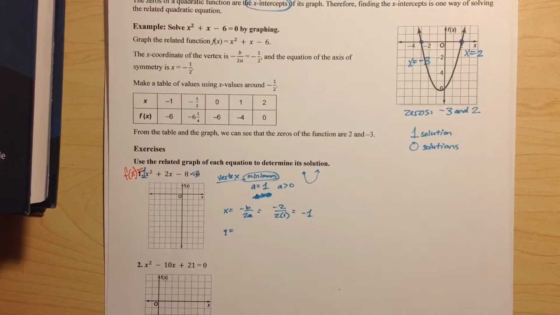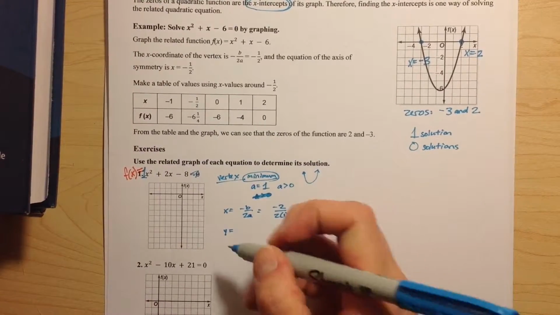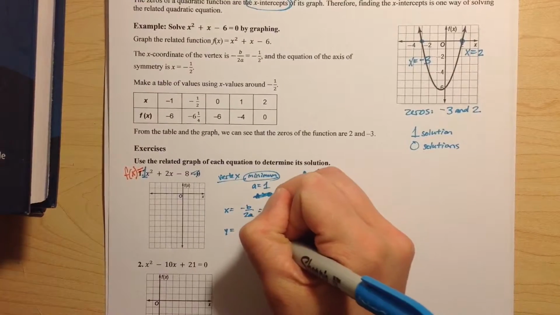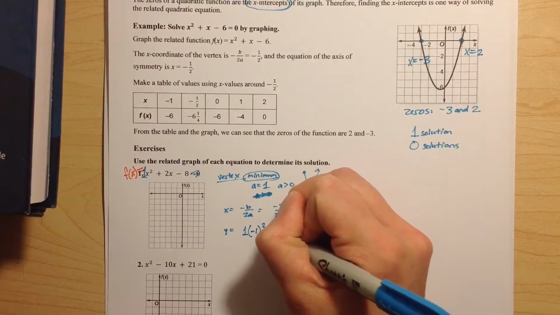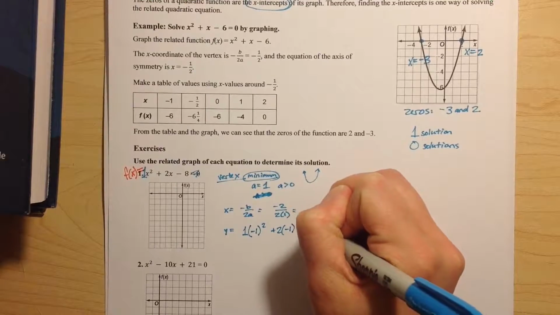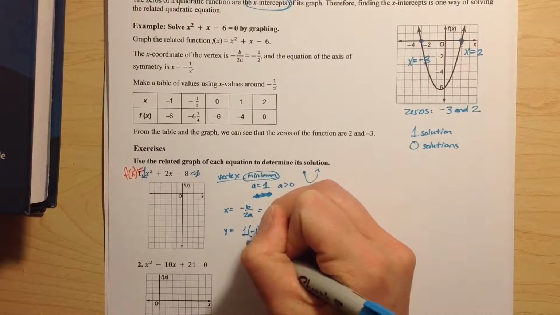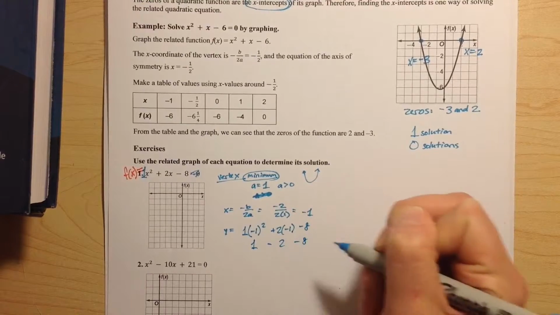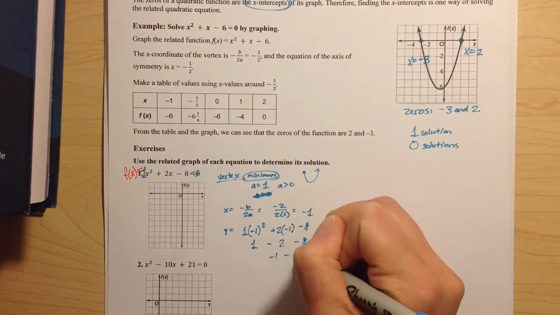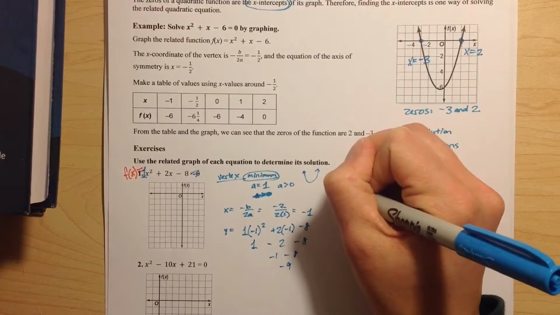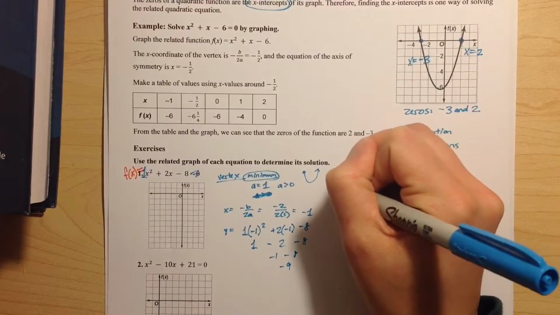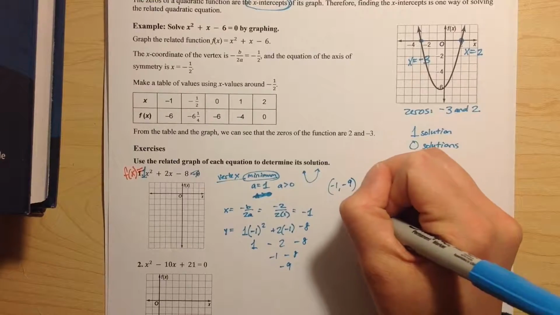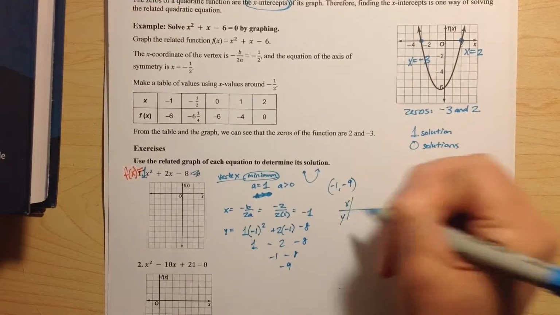My x coordinate of the vertex is negative 1. My y value is going to be 1 times x squared, but my x is negative 1, plus 2 times negative 1 minus 8. So I have 1 times 1 is 1, minus 2 minus 8, so I have negative 1 minus 8, so I have negative 9. My vertex is at negative 1, negative 9. From there, I'm going to graph some more points. I'm going to give myself an x, y table here.